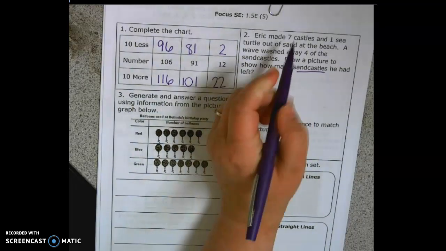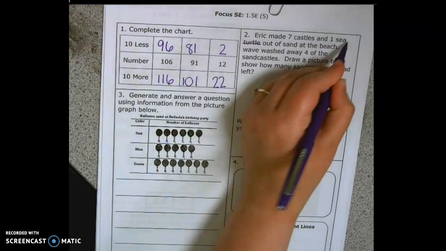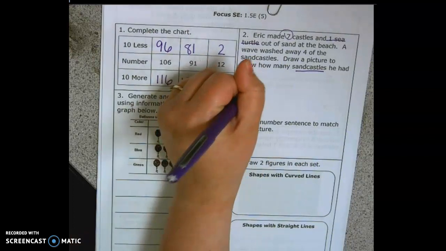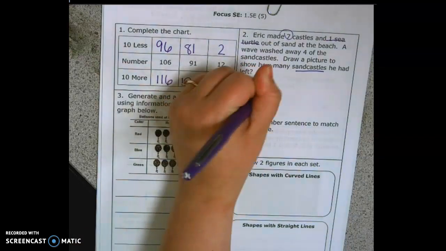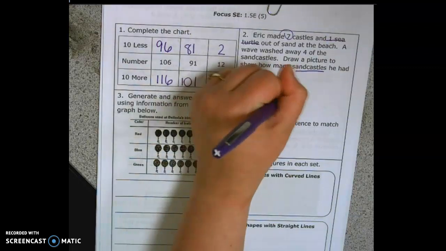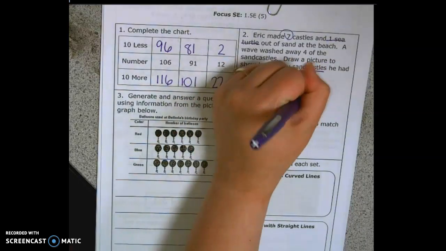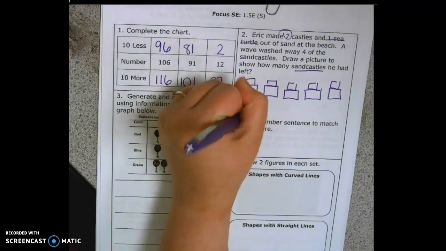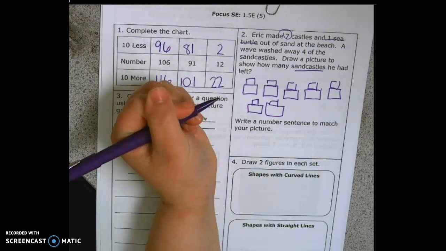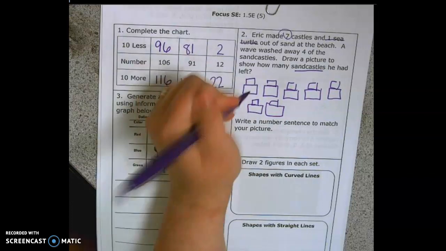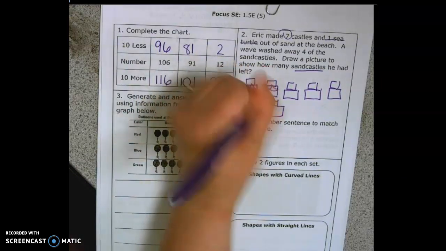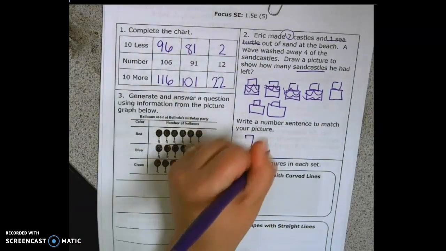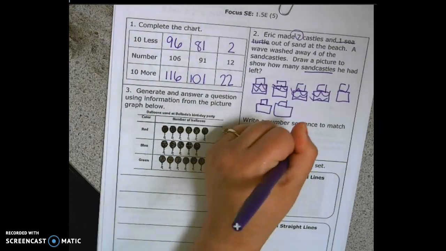So I know he has sandcastles. Do I care about the sea turtle? No. So I'm going to just cross that out right now. I don't need that information. I just need my 7 sandcastles. So I'm going to draw 1, 2, mine look like birthday cakes, 3, 4, 5, 6, 7. So I have my 7 sandcastles. The wave's going to wash away 4. 1, 2, 3, 4. I want to see how many are left, so I'm going to know 7 minus 4 equals 3 without waves.